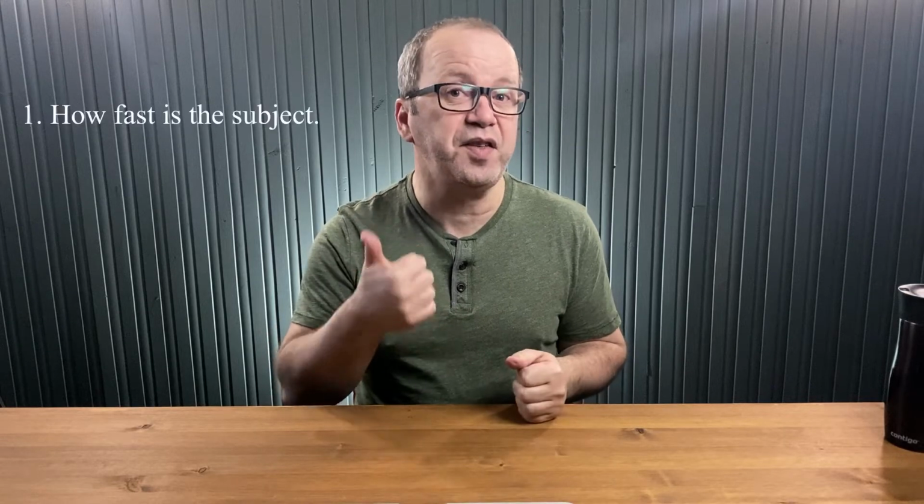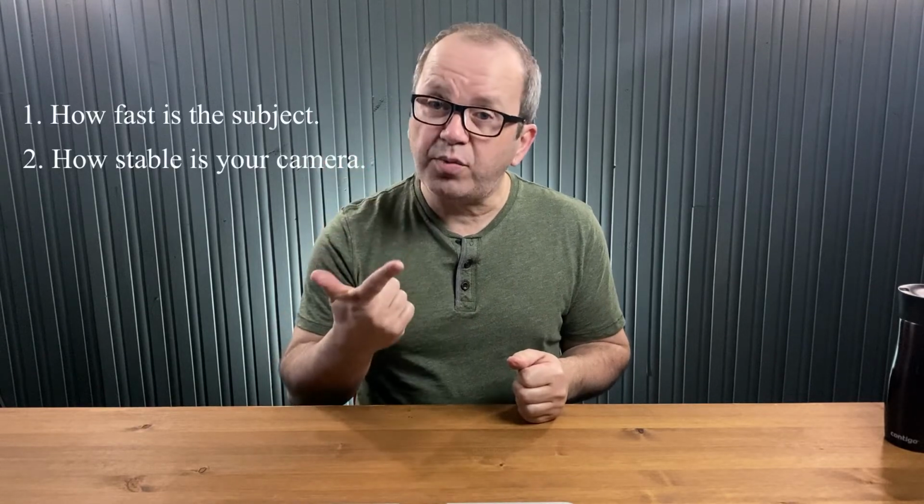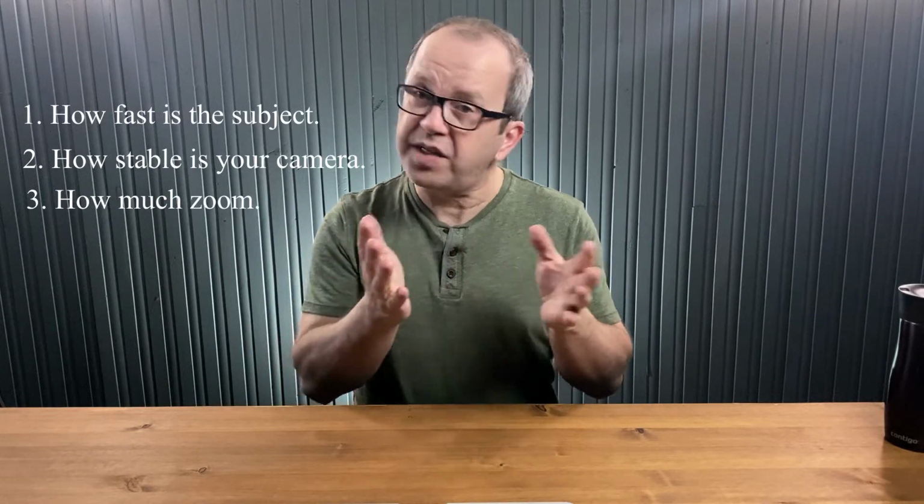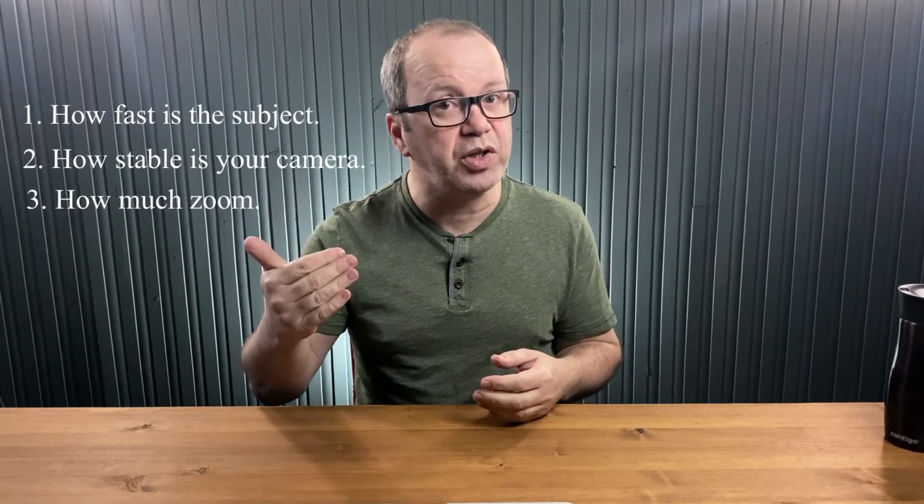So some basic rules when it comes to shutter speed and how you think about shutter speed. How fast is the subject? How stable is your camera? How much are you zoomed in, like the distance to your subject, because that can factor in on shake as well. So again, how stable is your camera?